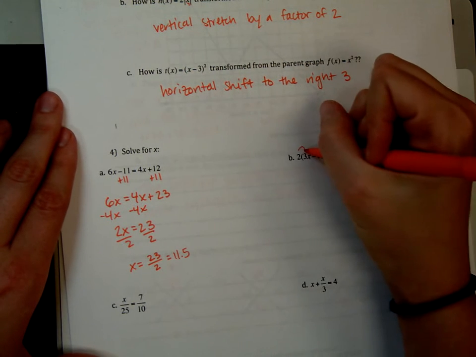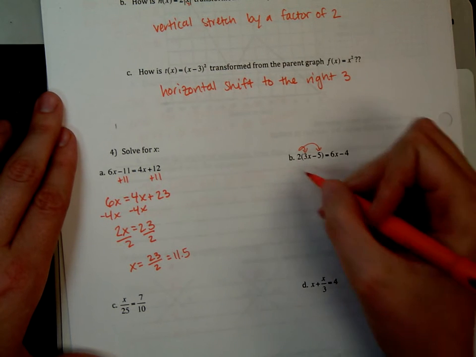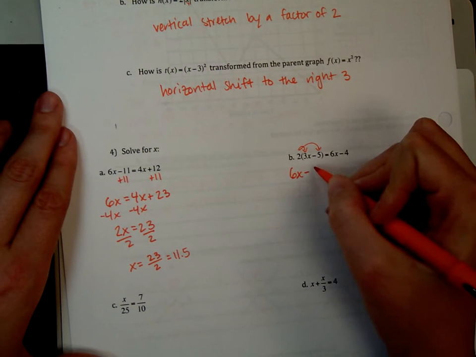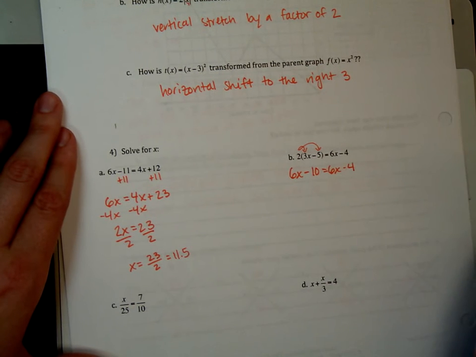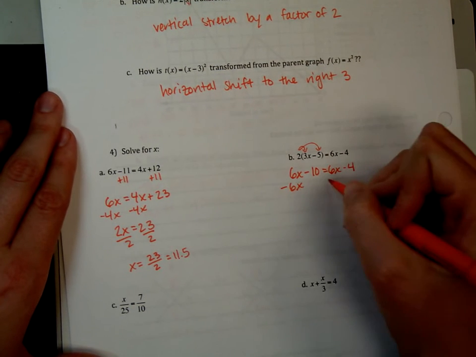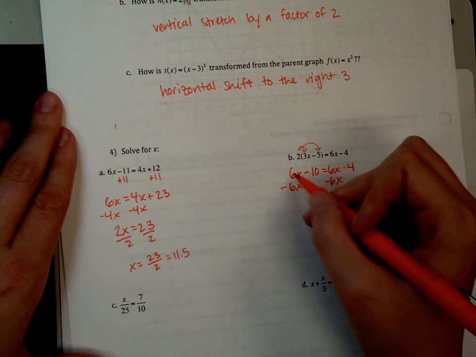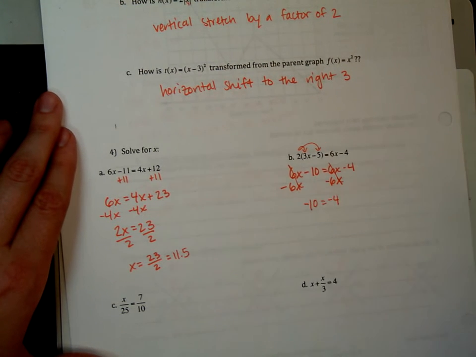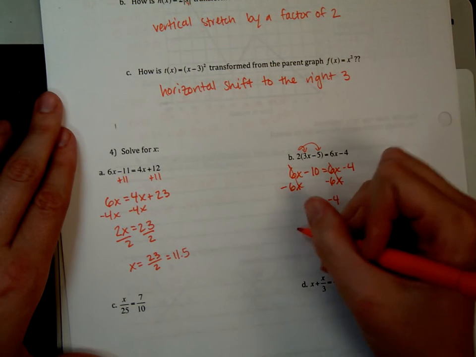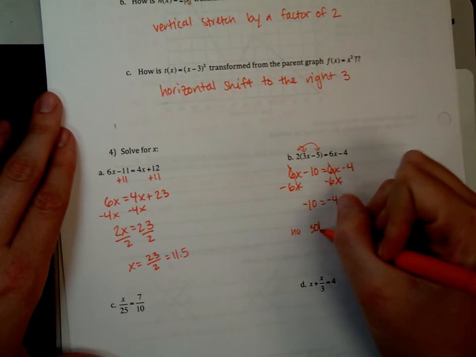For the second one, I need to distribute first. So we get 6x minus 10 equals 6x minus 4. I'll subtract 6x from both sides. Those cancel out on both sides, and I get negative 10 equals negative 4, which is not true. So that tells me there is no solution to this problem.